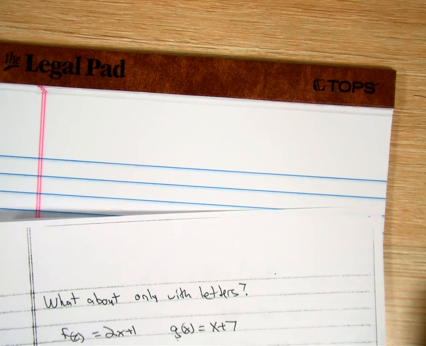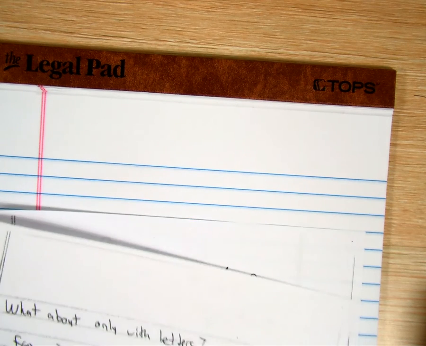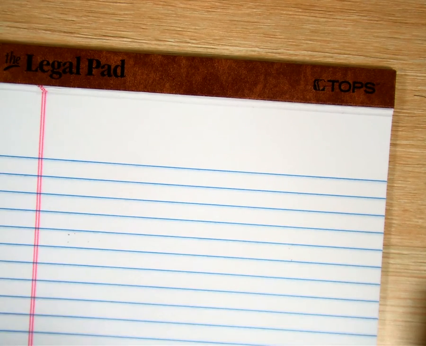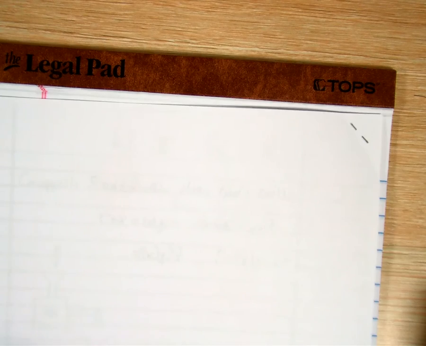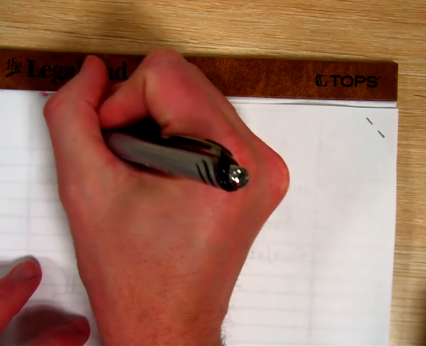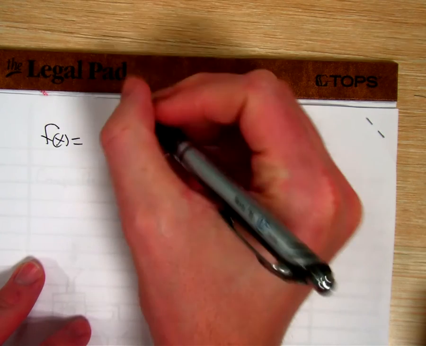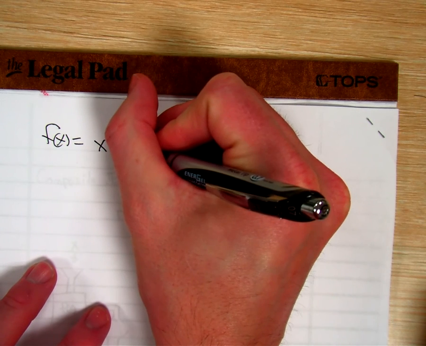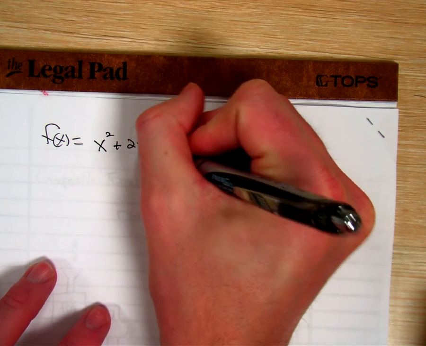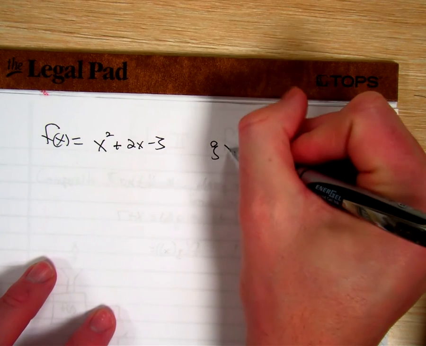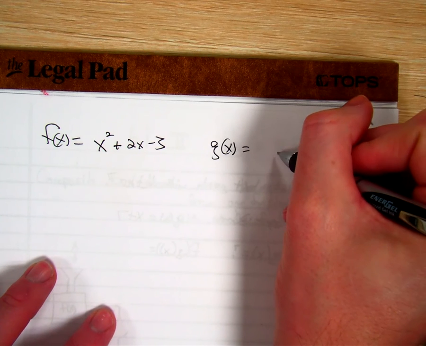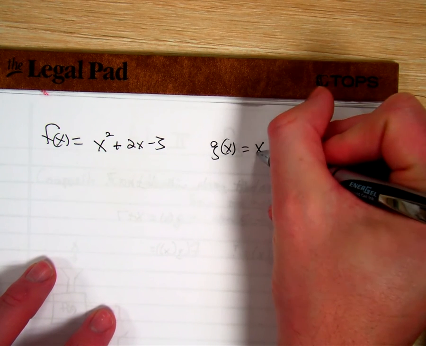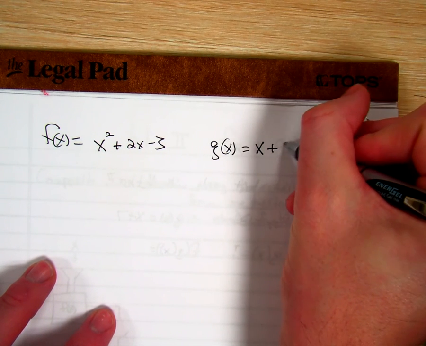Uh-oh. What about letters? Are you ready for letters? No, we're not ready for letters. Let's try some more. Let's do another numbers one. Let's see if I can make a good numbers one up for us back here. Let's go f of x equals x squared plus 2x minus 3. And let's go g of x equals x plus 5.